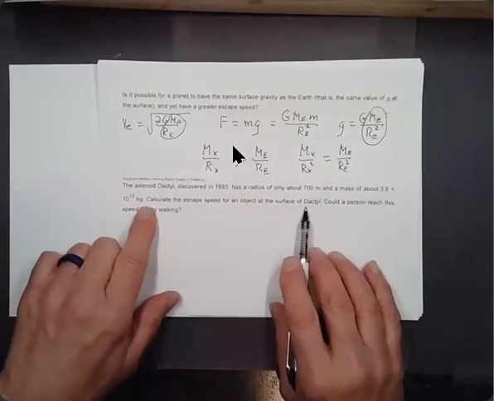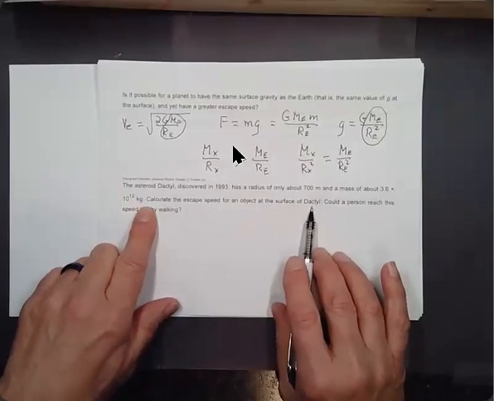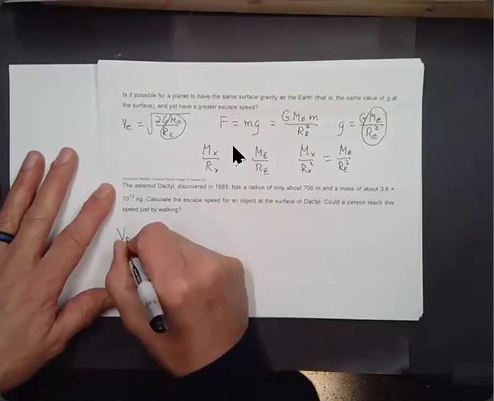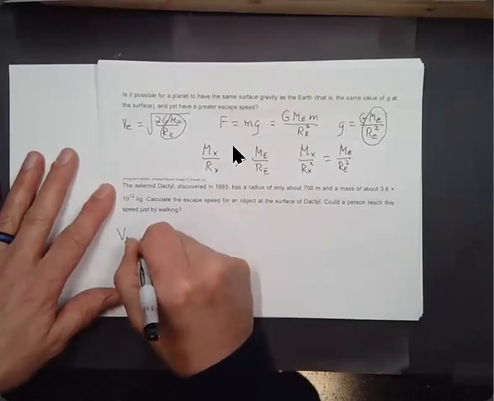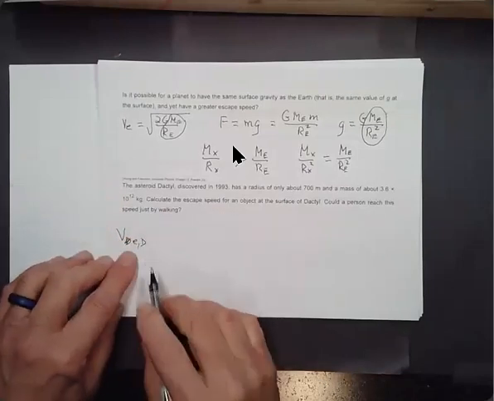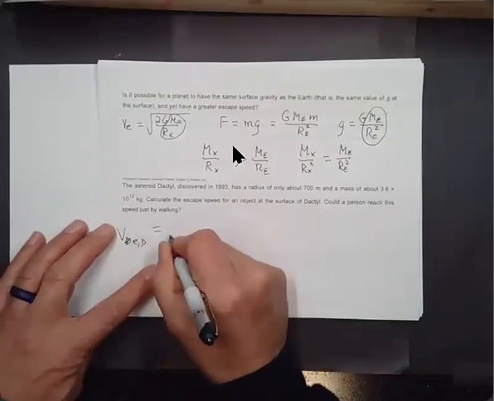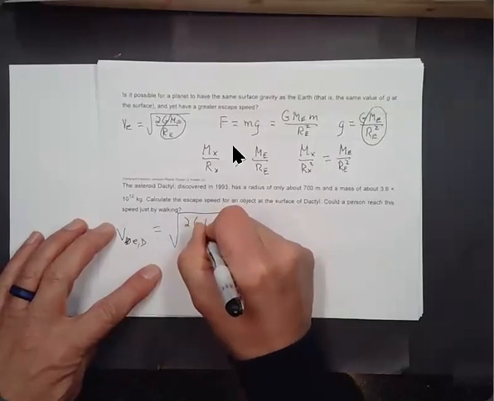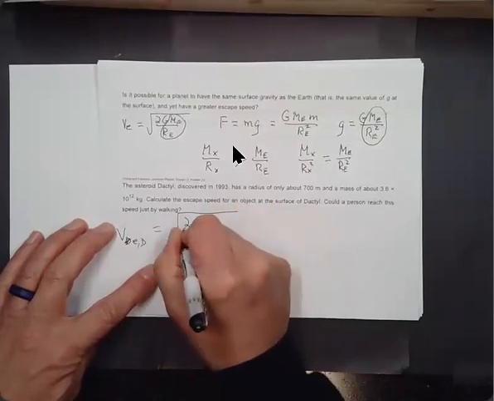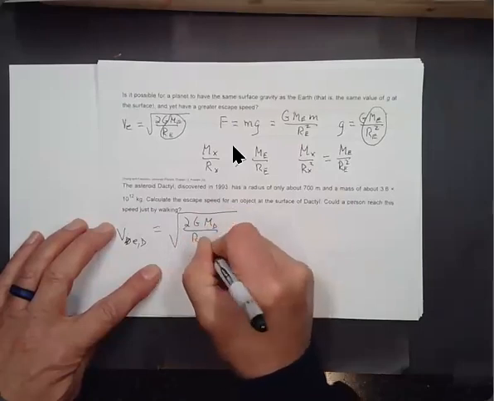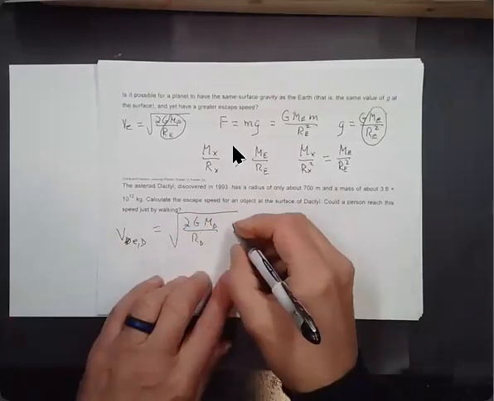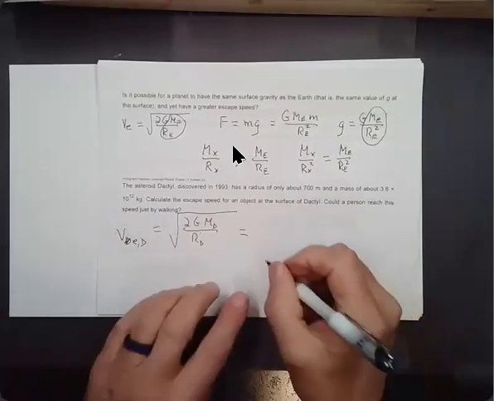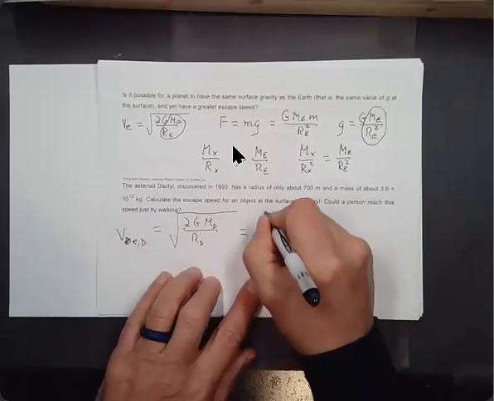So calculate the escape speed for an object at the surface of Dactyl. Well, we'll call that V sub D, or maybe V sub E comma D, for the escape speed from Dactyl. It'll be the square root of 2 times G times the mass of Dactyl divided by the radius of Dactyl. And we just plug in the numbers. Now, we already know they'll come out meters per second, so I don't have to sweat that anymore.